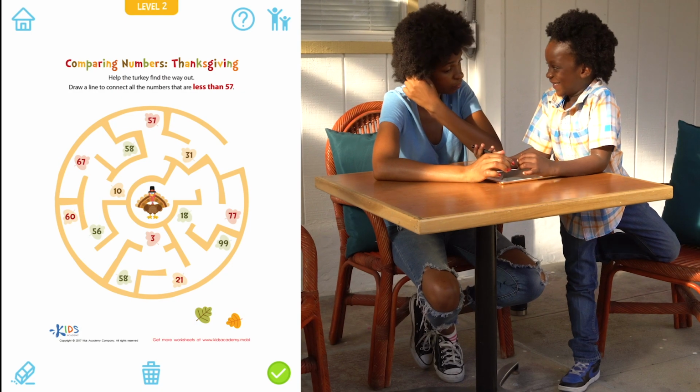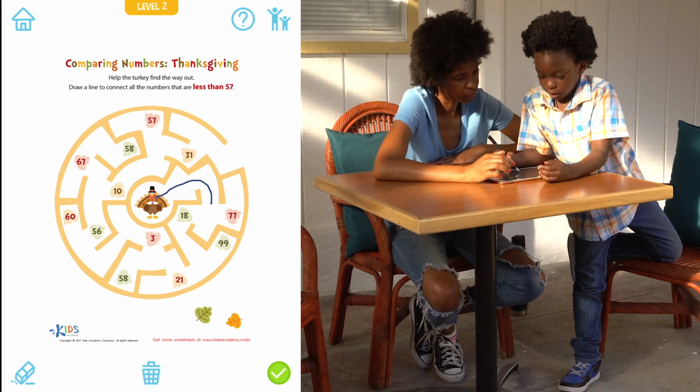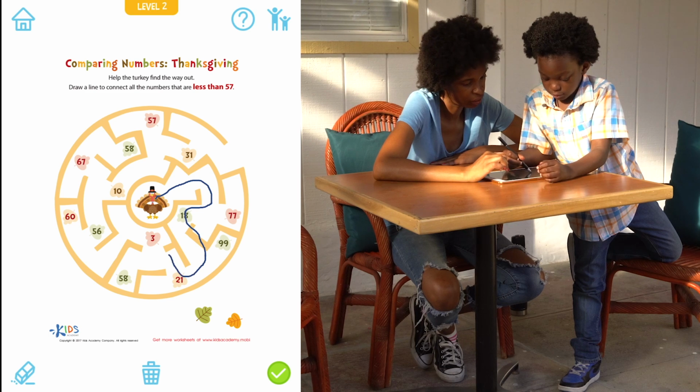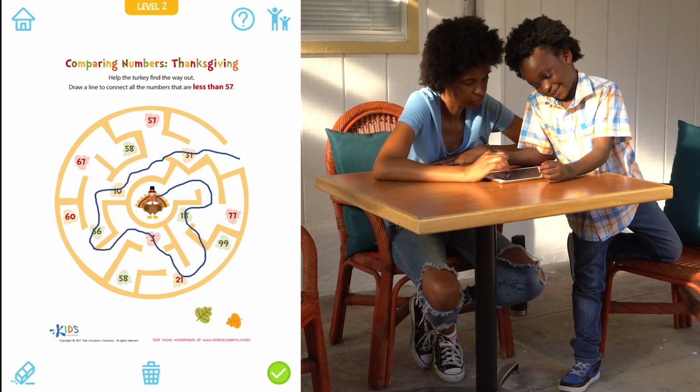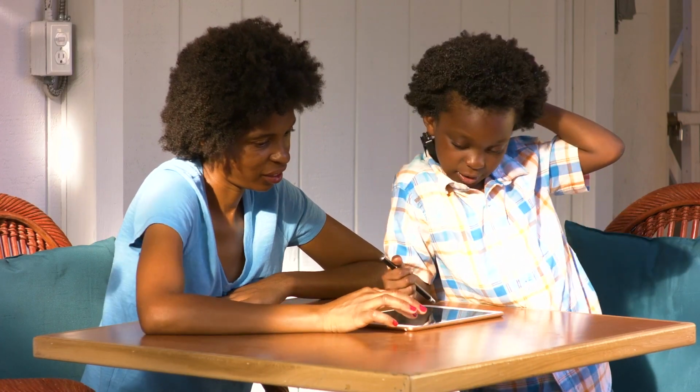Help the turkey find the way out. Draw a line to connect all the numbers that are less than 57. Less than 57. Open. Get out. You rock! Good job. Okay.